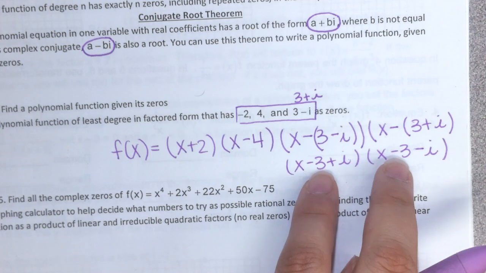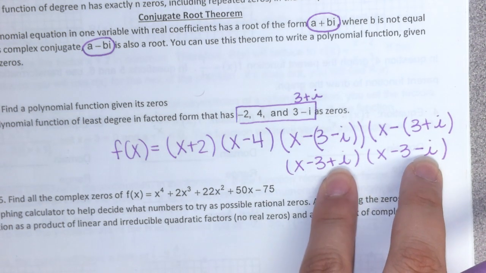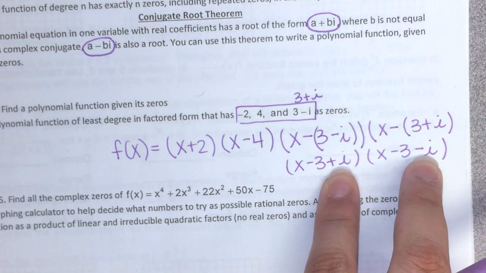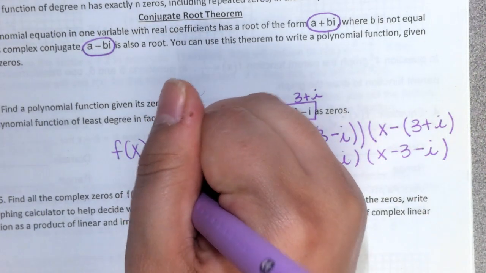Y'all tend to try to do the plus or minus in front of the 3. The plus or minus goes in front of the i. Do y'all see that? Be careful when you're doing this. A lot of people make mistakes on this. And so I'm just going to rewrite it right below.